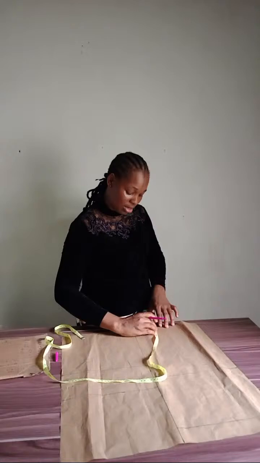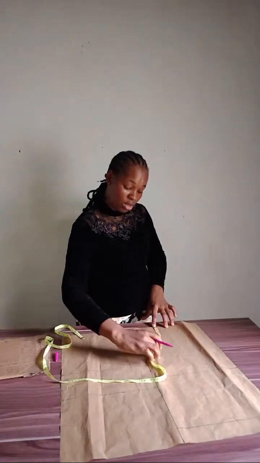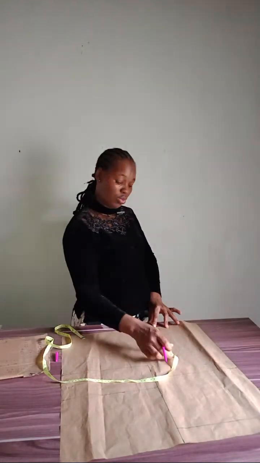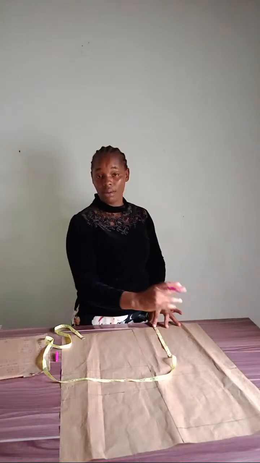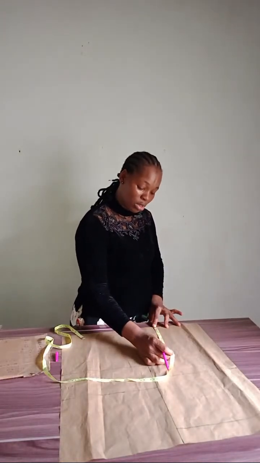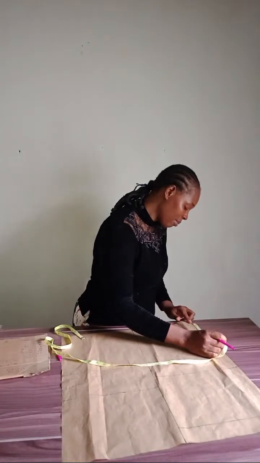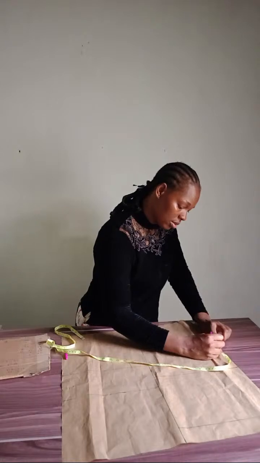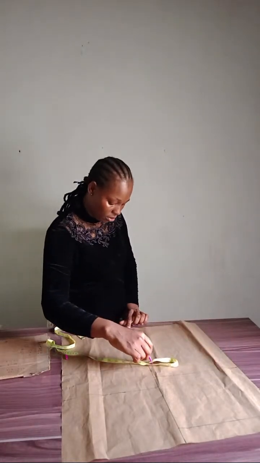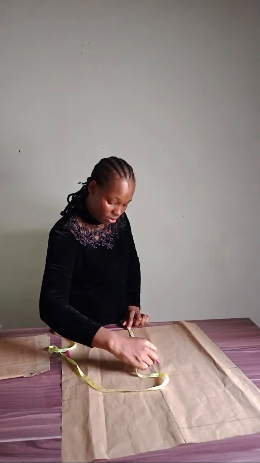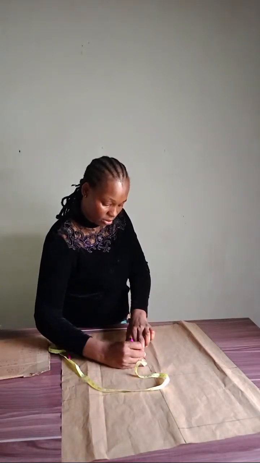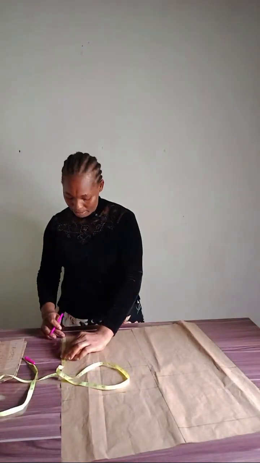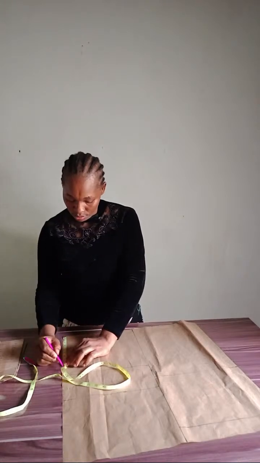Then after marking it, I went from the beginning to locate the point here so that I can easily mark it through both the front and the back block. So I have about 9.25, and I'll go ahead and mark the 9.25 across. So this is it.